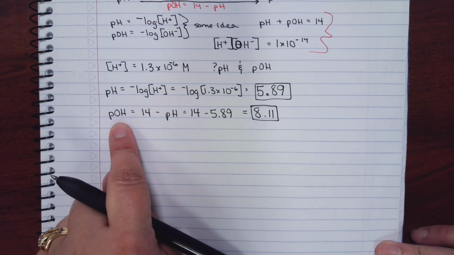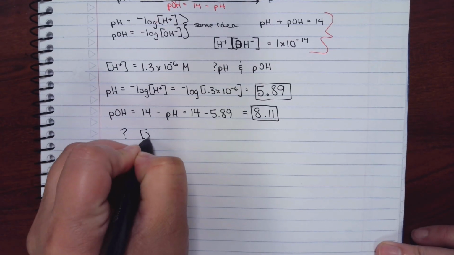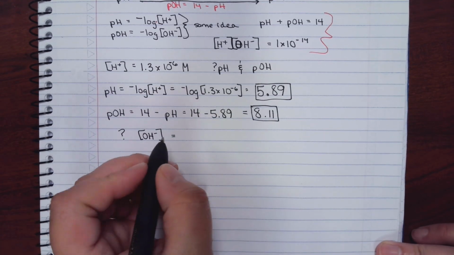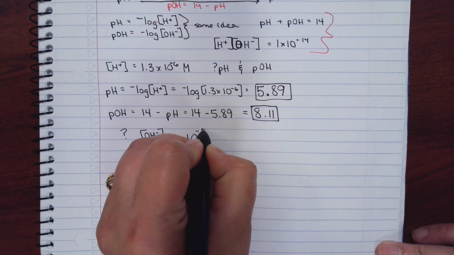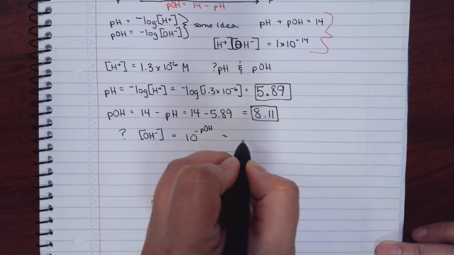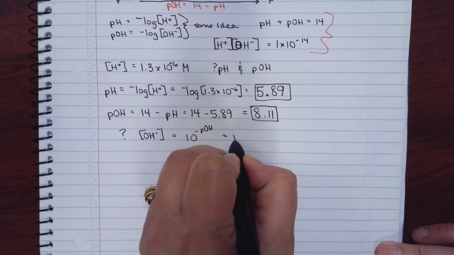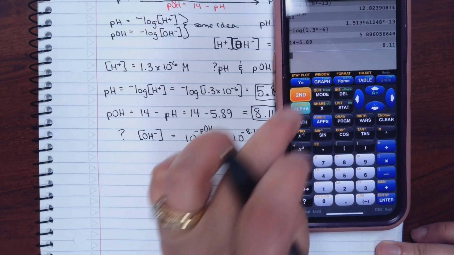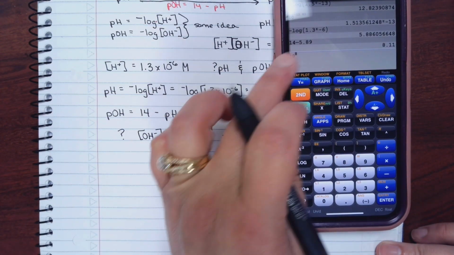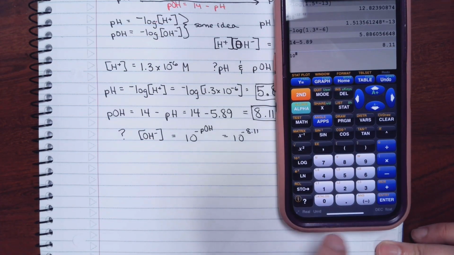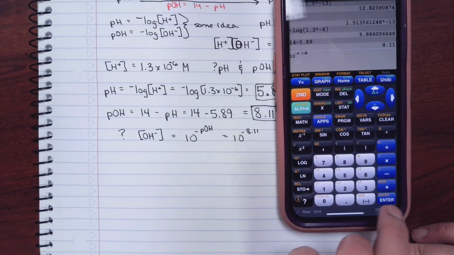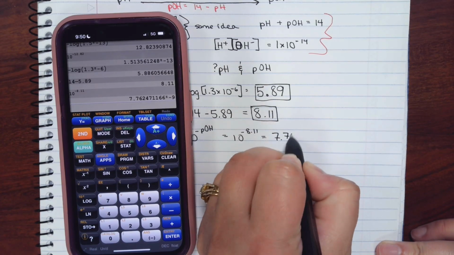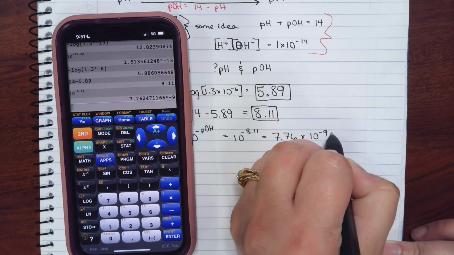So now let's use our pOH to find our OH minus concentration. So OH minus is going to be equal to 10 to the power of the negative pOH. In that case, our pOH was 8.11, so 10 to the negative 8.11. So when we put this in our calculator, we're going to do second log. That gets us our little 10 and the exponent. We're going to type in the negative 8.11. That gets us 7.76 times 10 to the minus 9th molar.